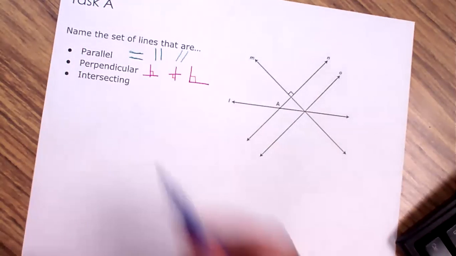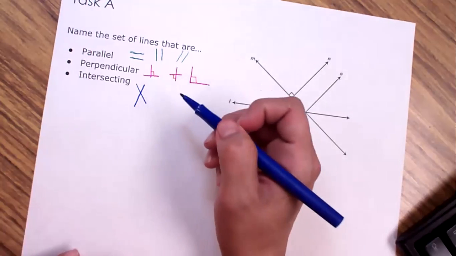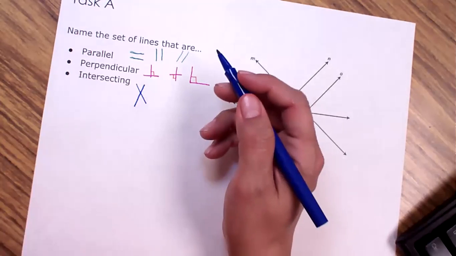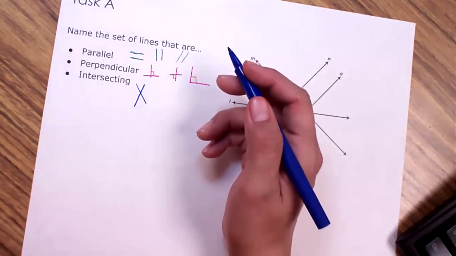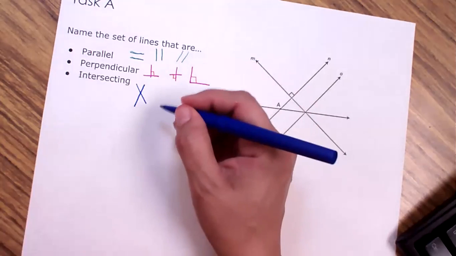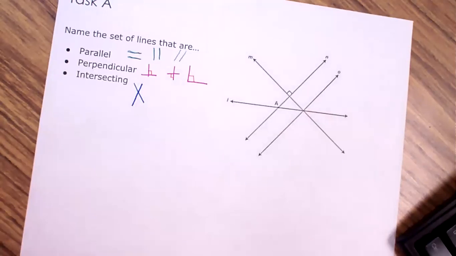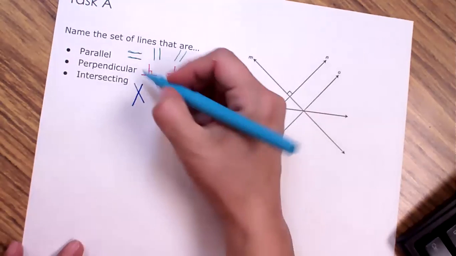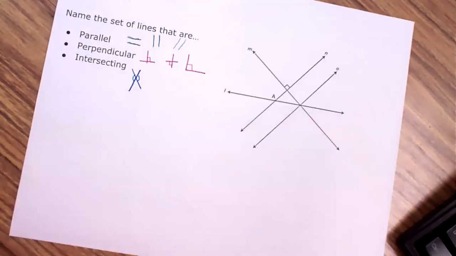Intersecting angles are a little different. They form V's, and they don't have 90-degree angles. They're not going to have spaces in between. They are going to be touching in the middle. There will be crossing in the middle. And what I do know about the angles here is that this angle is going to be equal to this angle.